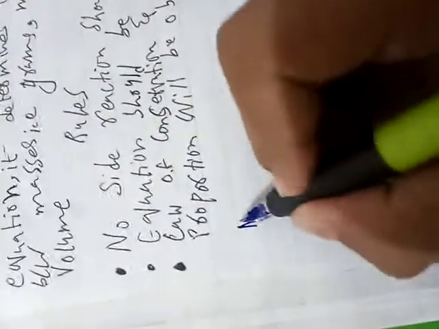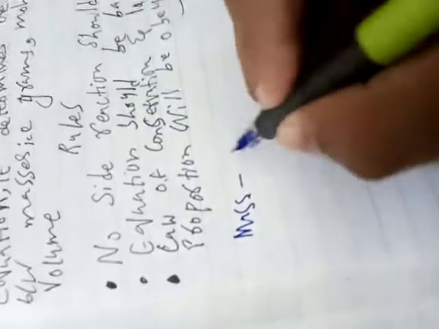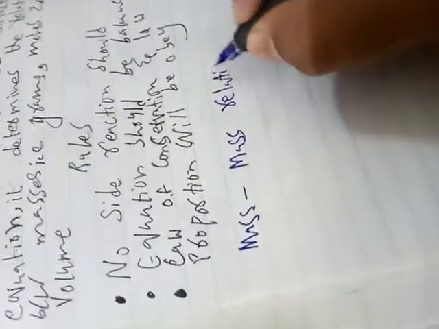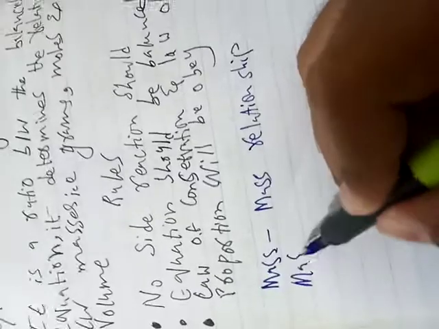In stoichiometry we will have four types of relation: mass-mass relationship, mass-volume relationship, which is the second one, and then volume-mass relationship.